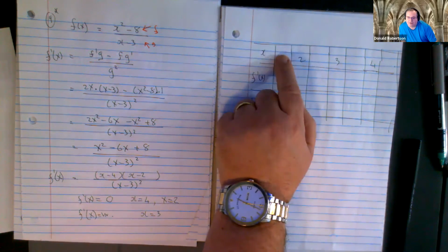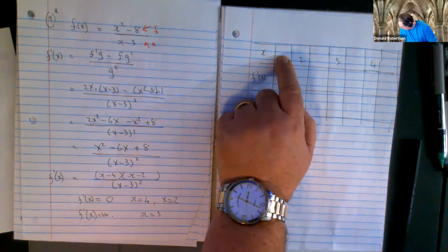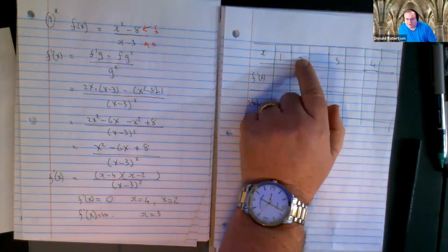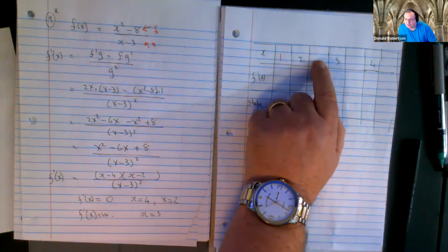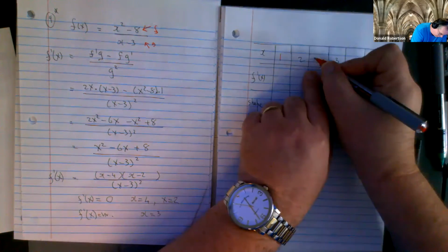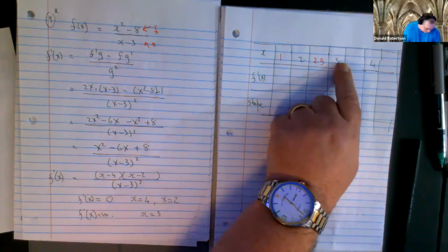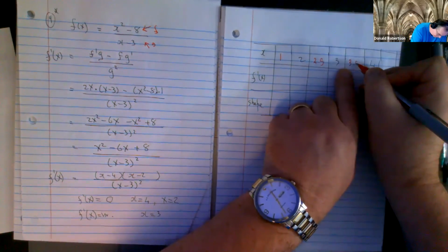What would be a good value of x for here, where my finger is pointing? Make life easy. What would go there? I didn't think that was too hard a question. What do you think goes here? 1. 1 or 0 if you like. This is the awkward one. Doesn't it have to be between 2 and 3? So there's no way of avoiding it. So being lazy, I just picked 2.5 and that happens. And between 3 and 4, again, being lazy, I'm just going to pick 3.5.